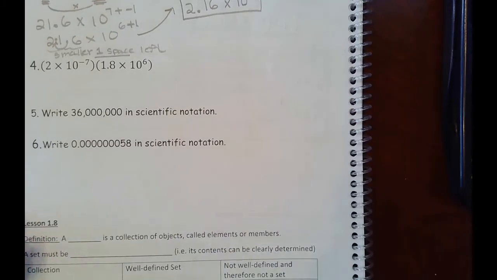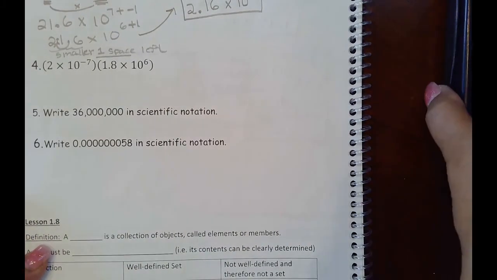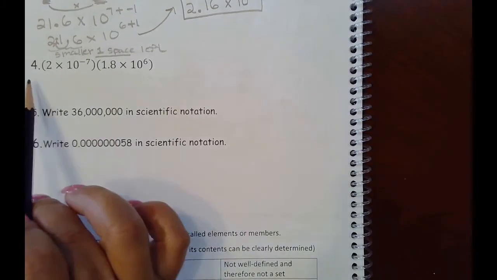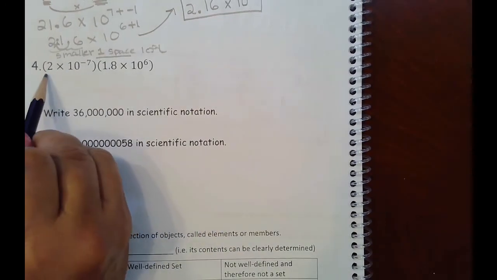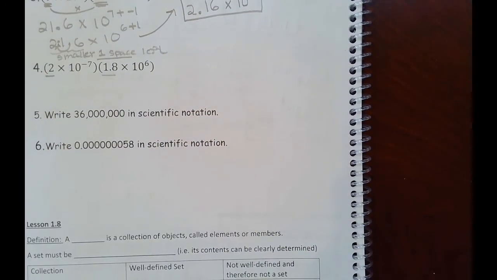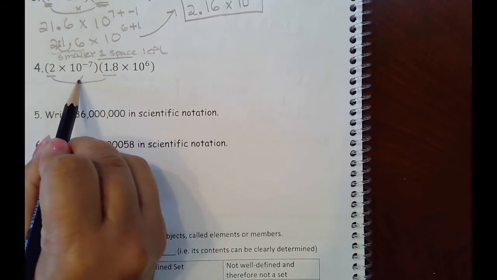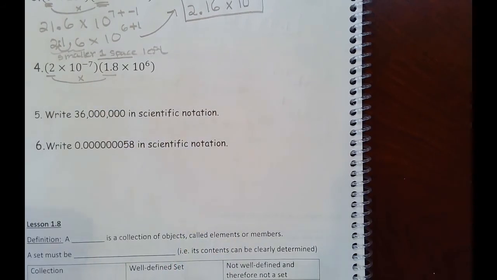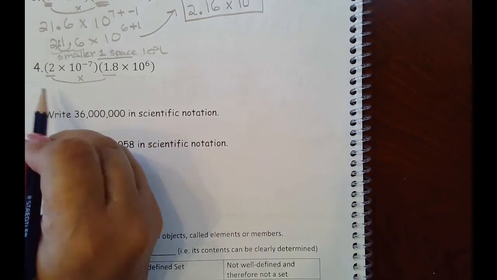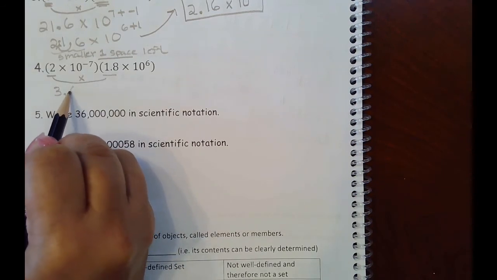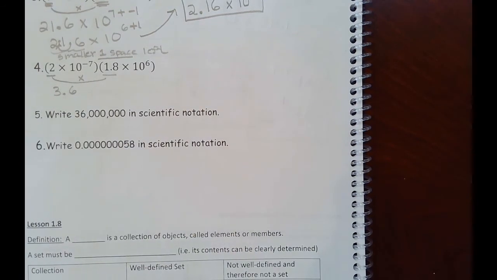Okay, moving on to number 4. You have 2 times 1.8 if you multiply those coefficients. So multiplying these two right here. 2 times 1.8 is 3.6. Perfect. That coefficient's in scientific form.